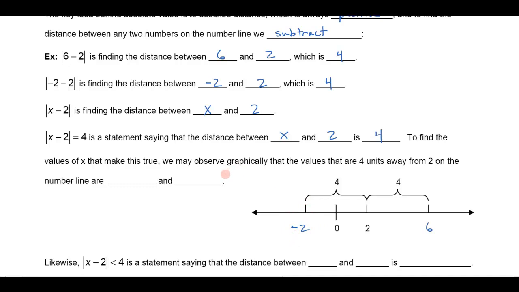So again, the two numbers that are 4 units from 2 on the number line are going to be negative 2 and 6. All right, so again, think about this. This is almost a question, isn't it? Tell me the x values whose distance from 2 is 4 units away.